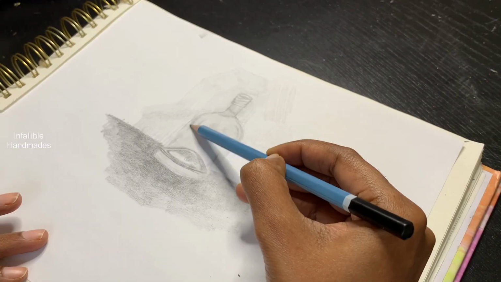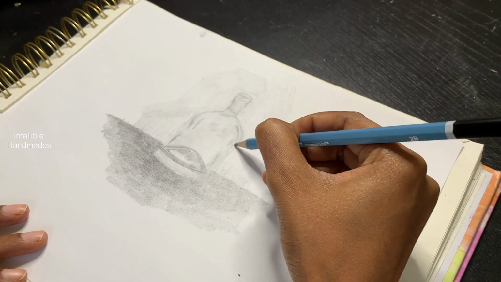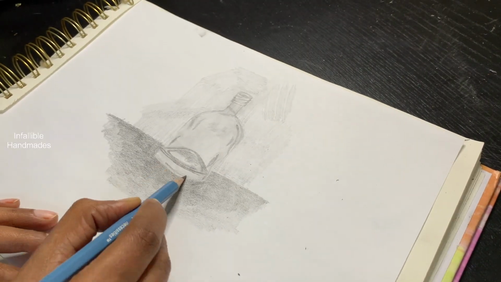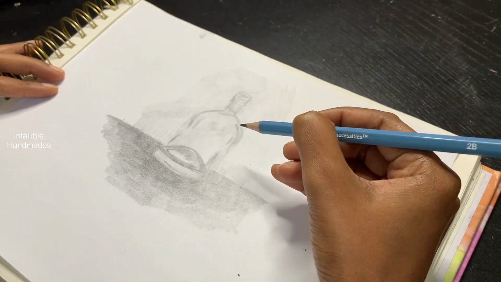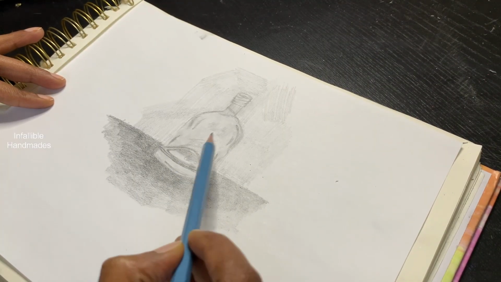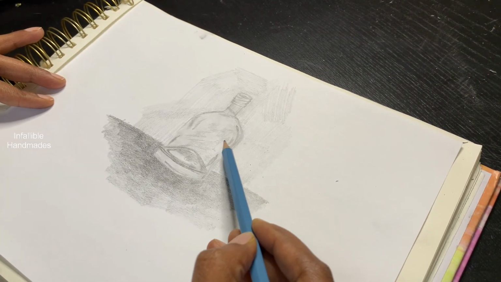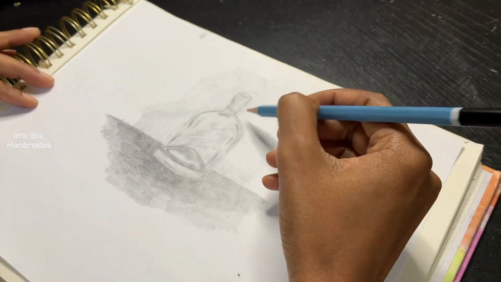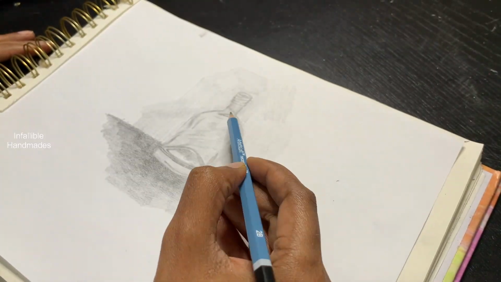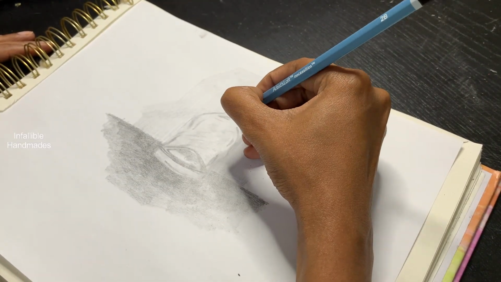Glass objects are tough to draw because the transparency in the glass is an illusion. We are not drawing the glass itself, we are actually drawing how the light interacts with it. As we already discussed, I am referring to the reflection, refraction, distortion, highlights and the shadows, and all these elements together will give you the real image of the glass.